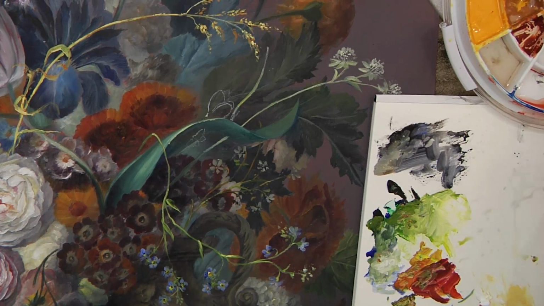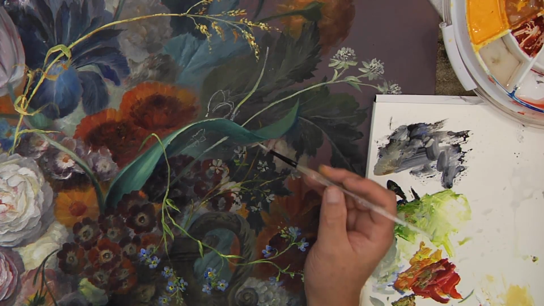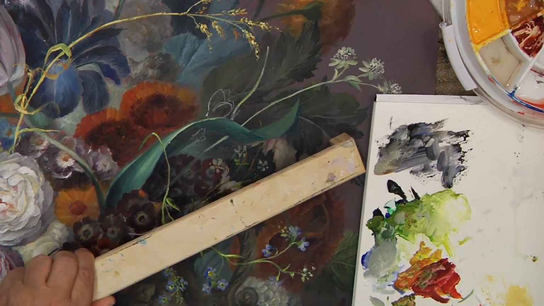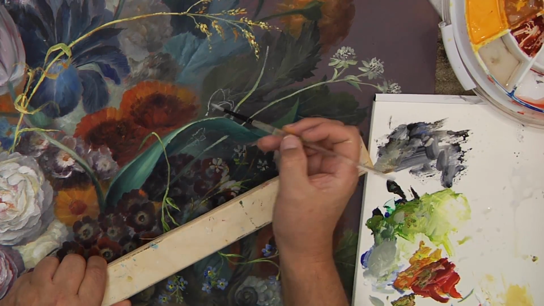I'm going to take some white here, and we're going to dirty this down with some of our blue, maybe a bit of a black, so you get a nice bluish gray here, and maybe a touch of the green into that. Nice soft gray color here that I can start this butterfly up here with, or moth. It's actually a moth. And I'm going to reach over here. Let me grab this. To stay out of those flowers, I'm going to grab my bridge here.